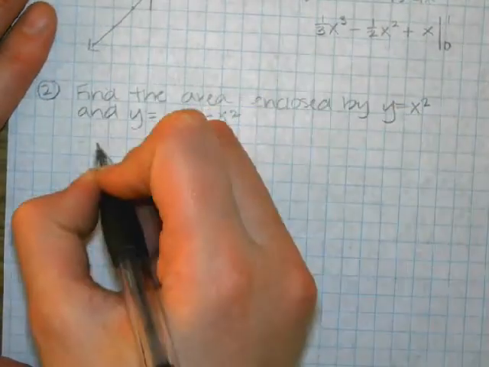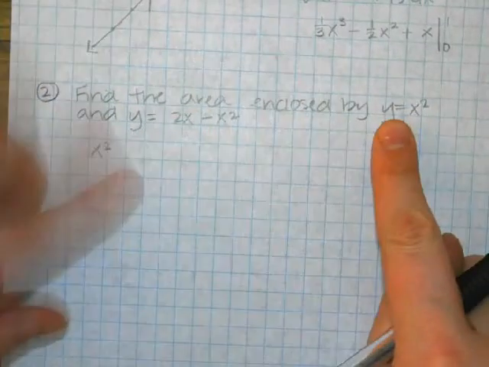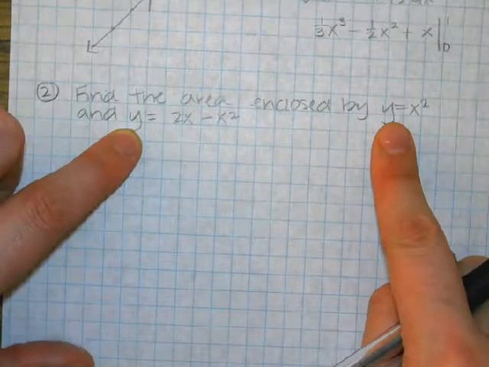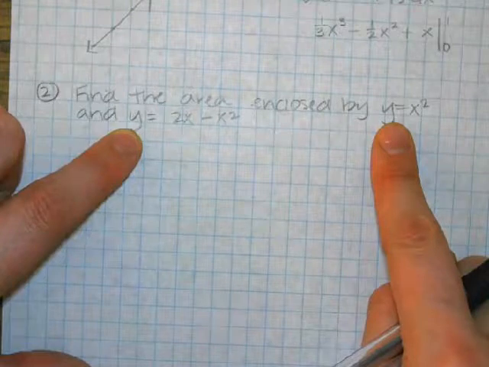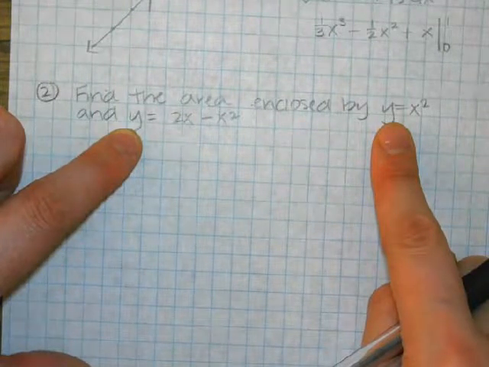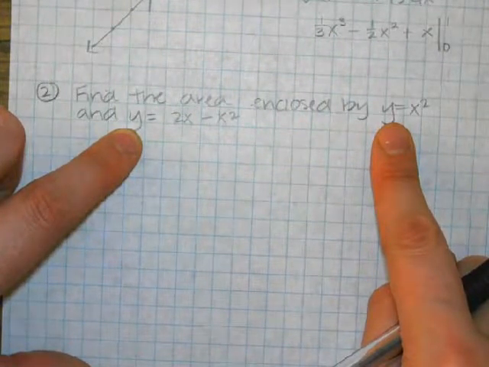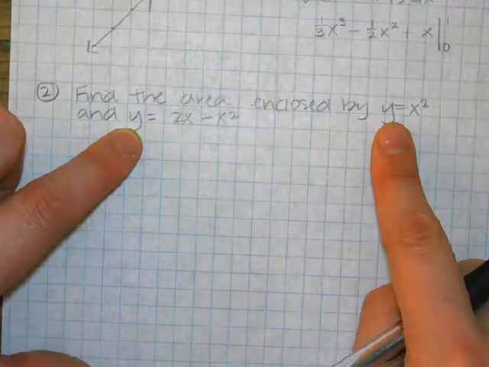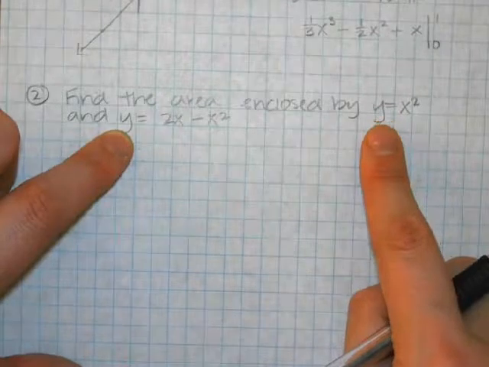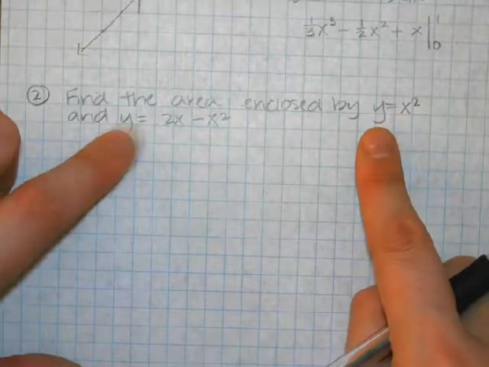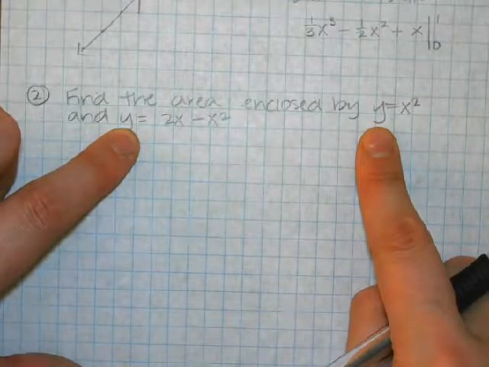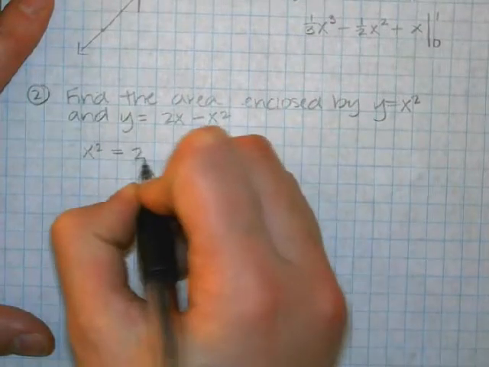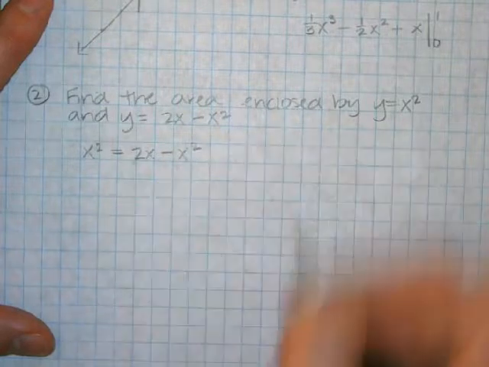So we're going to say x squared, and right now the y's are both alone. I'm pointing that out because every so often you might have an equation where one equation says y equals and the other one is written in terms of x, like x equals y squared. So you have to make sure that if you're setting them equal to each other, they equal the same thing. Like this equals y and that equals y, and that's why I can set them equal in the form they're in right now. So I have x squared equals 2x minus x squared.